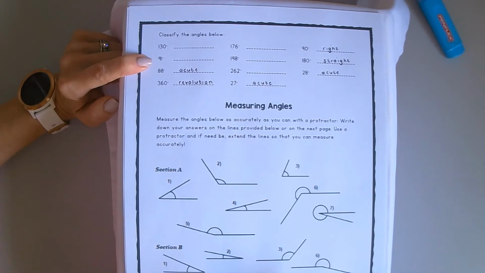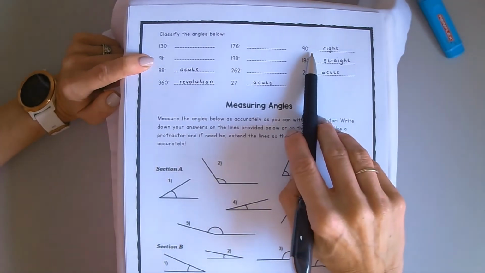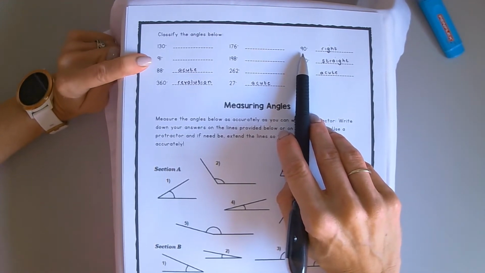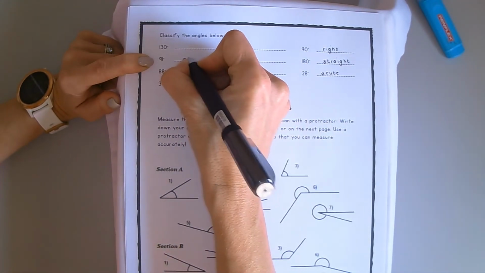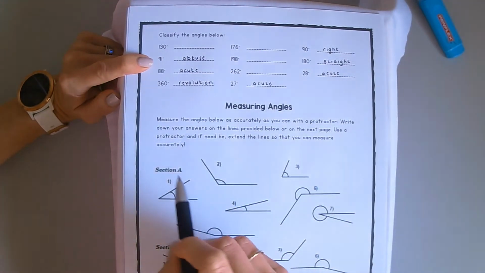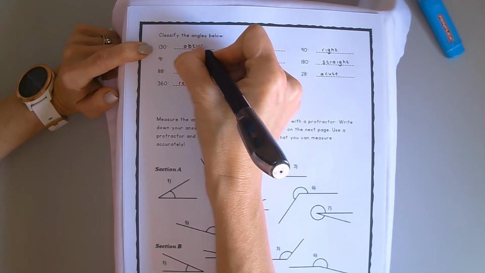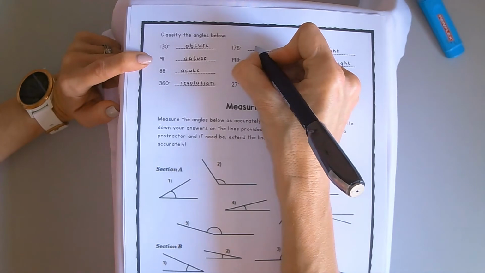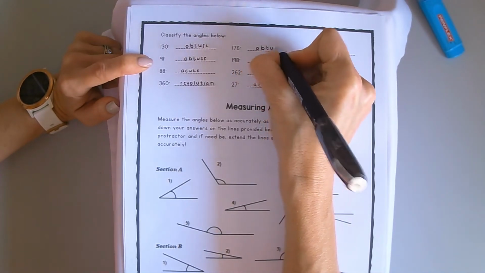I had a question the other day from one of the kids that I teach, and she said, but 91 is so close to 90, isn't that also going to be a right angle? And the answer is no, it's just over 90 degrees, so it can't be. This one is actually an obtuse angle. And if you look at any of the others, 130 is also obtuse because that comes in between 90 and 180, and this one as well, 176 is smaller than 180, so we'll write obtuse here.